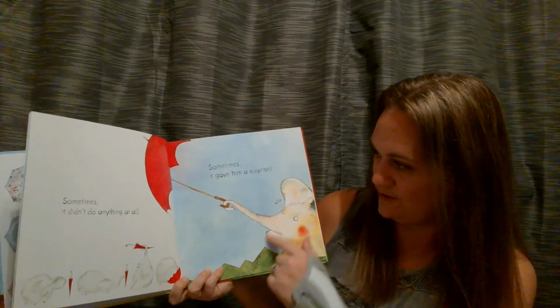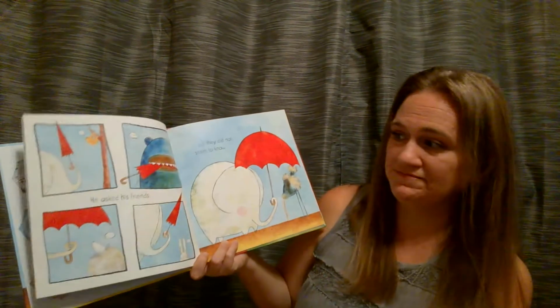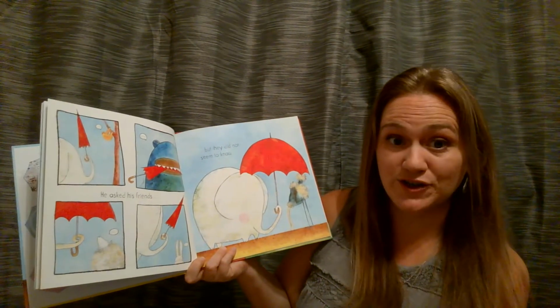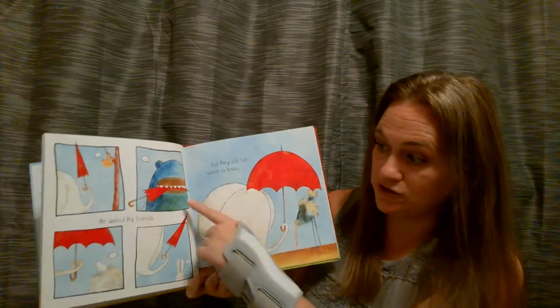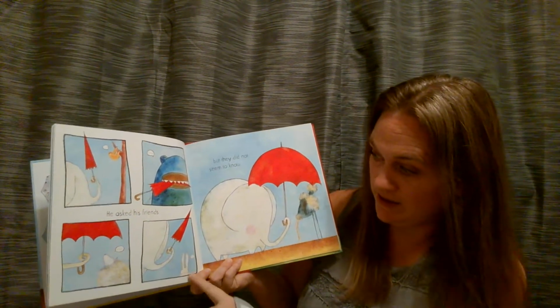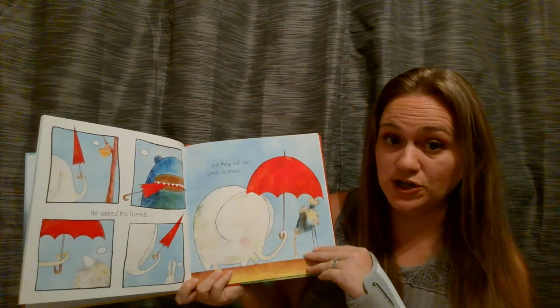I like his face on this one when the umbrella pops open. The little elephant's never seen an umbrella before. It says, he asked his friends. We're asking the sloth. I'm not sure what that is. Here's a sheep and a rabbit. And it says, but they did not seem to know.